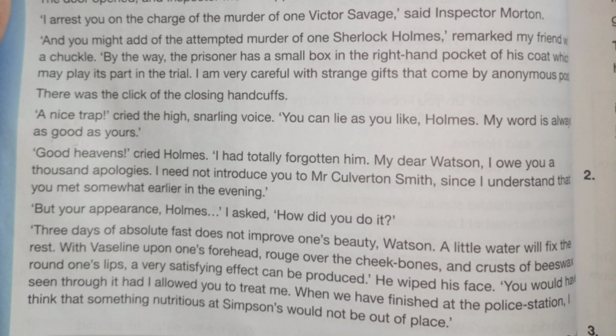He went there and basically was going to kill Holmes, and he also admitted that he killed Victor Savage. Then Inspector Martin entered and arrested him on the charge that he had killed Victor and was going to kill another person, Sherlock Holmes. After this, Watson also came out and appreciated Holmes for this beautiful act.